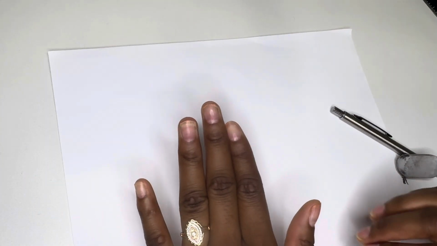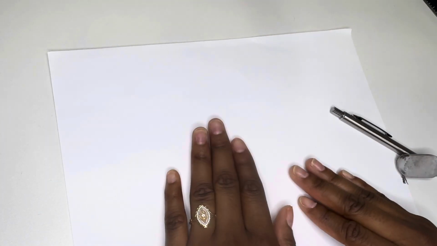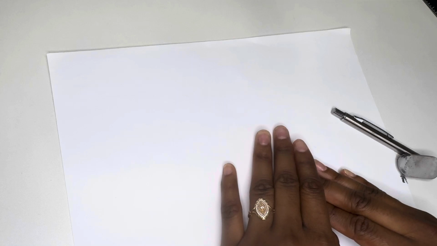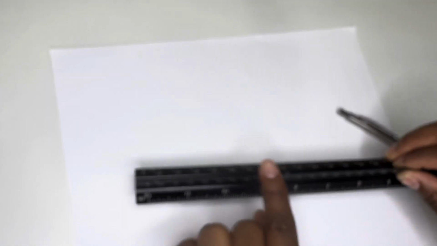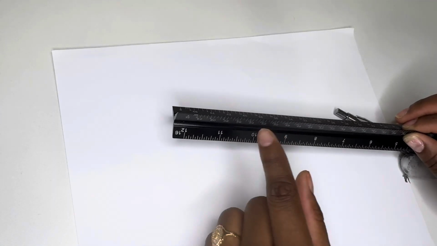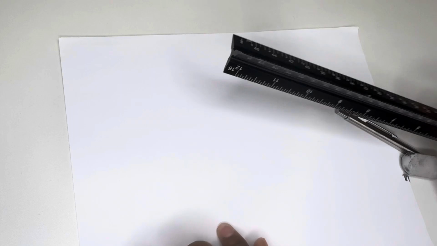Hello everyone, so I'm going to show you how to draw a floor plan if you're an interior design or architecture student, and in other terms that is called hand drafting. So if you have graphing paper but don't have a scale, that's great. Count each square as 1 foot. If you don't have graph paper but you do have a scale, watch and listen up.